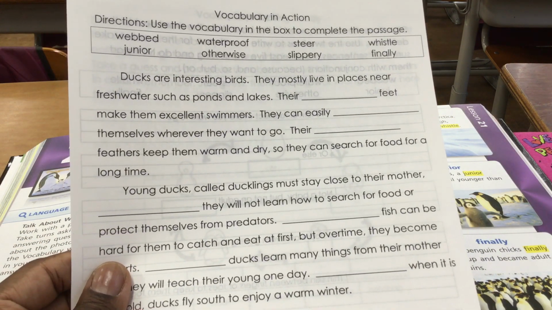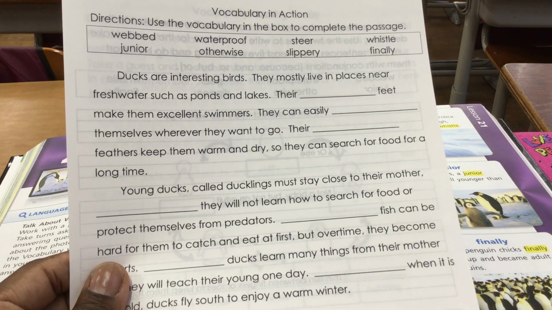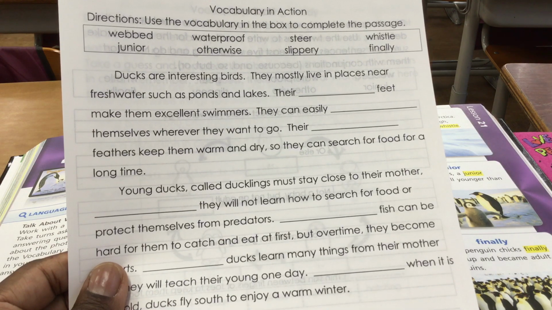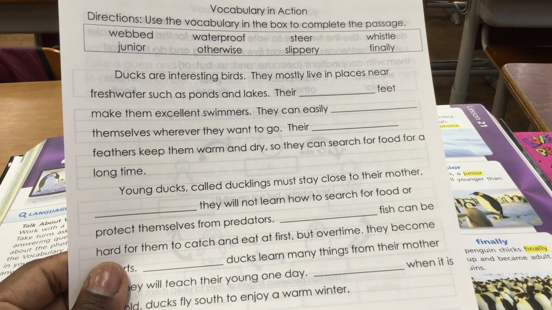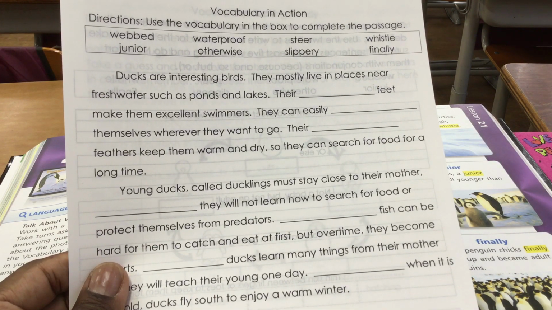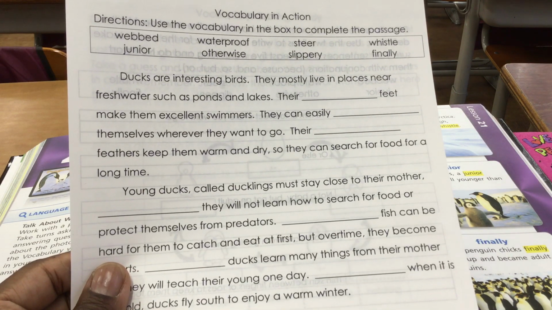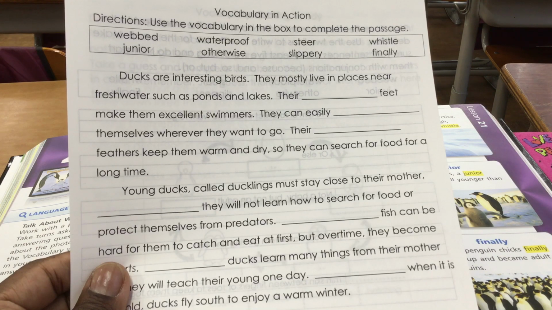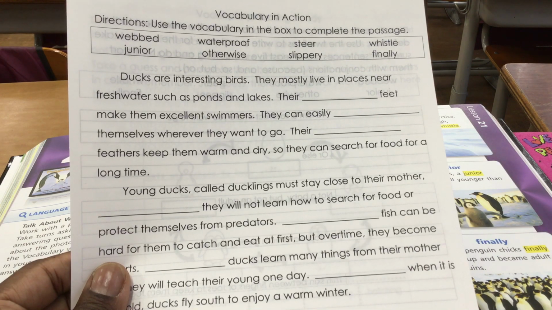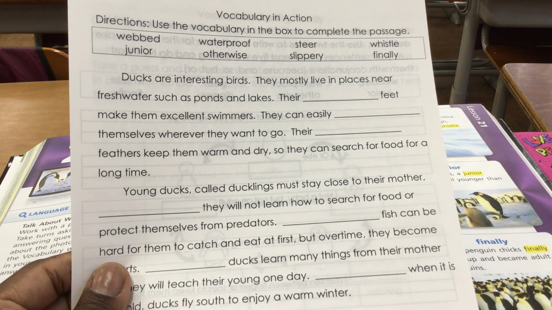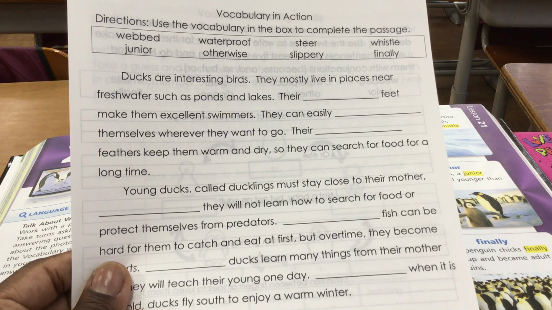Ducks are interesting birds. They mostly live in places near fresh water, such as ponds and lakes. Their blank feet make them excellent swimmers. They can easily blank themselves wherever they want to go. Their blank feathers keep them warm and dry, so they can search for food for a long time.